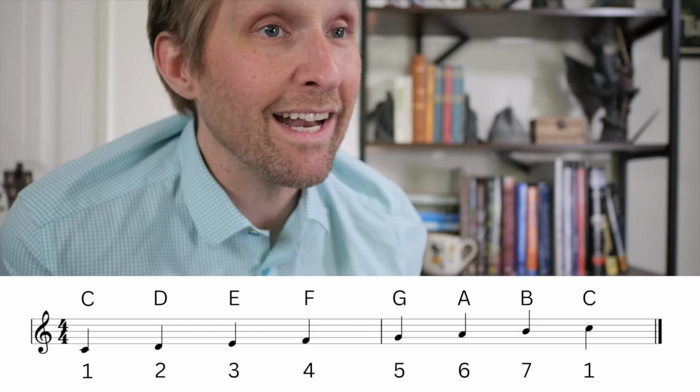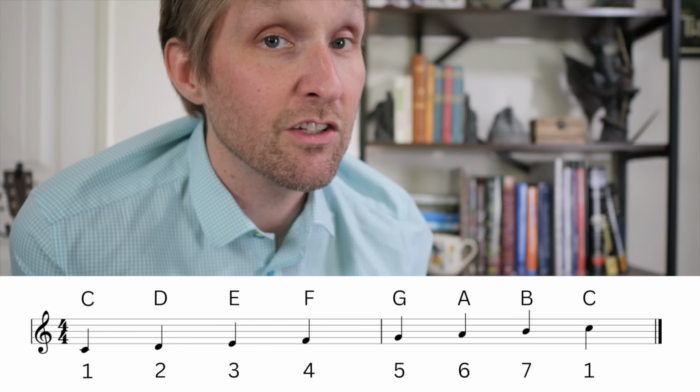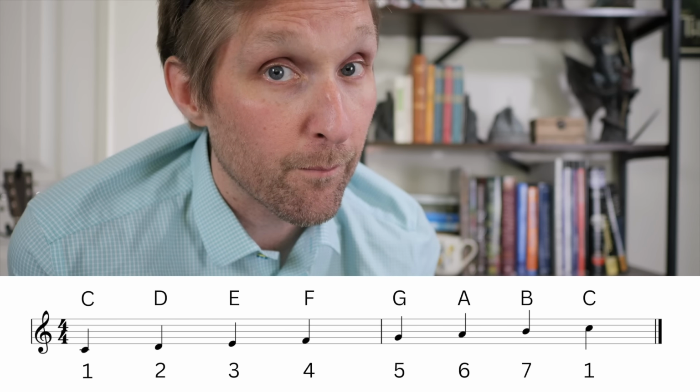But wait, there's a whole other kind of sus chord, which is a sus2 chord. Sus2 is where you replace the third note of the scale with the second note of the scale. So, riddle me this, Batman. What are the notes in a C sus2 chord?